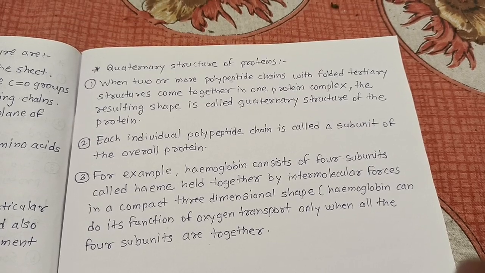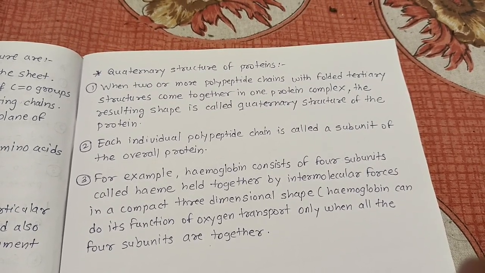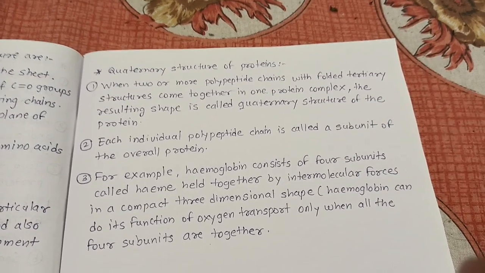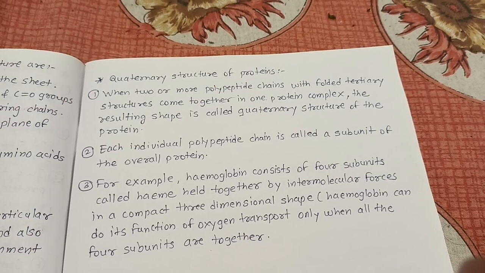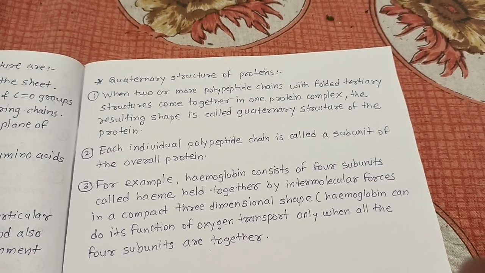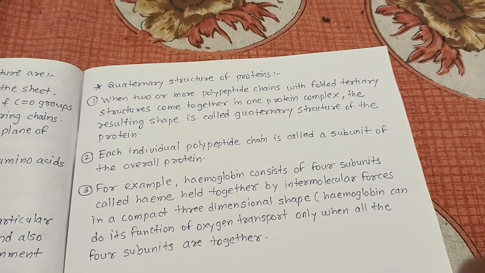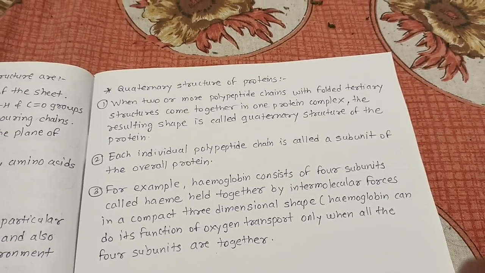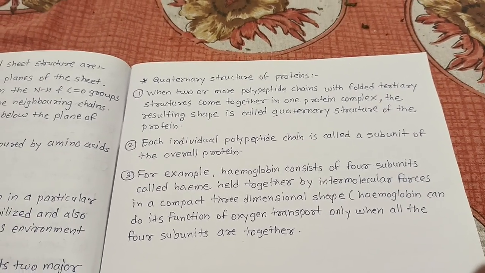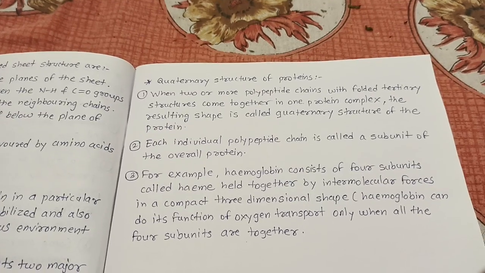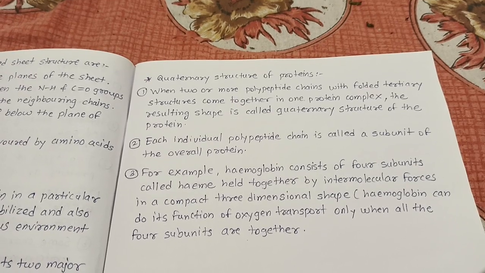For example, hemoglobin consists of four subunits called heme held together by intermolecular forces in a compact three-dimensional shape. Hemoglobin can do its function of oxygen transport only when all the four subunits are together. So that's all about quaternary structure of proteins. So we discussed all four types of protein structure: primary, secondary, tertiary, and quaternary in detail, the theory parts.